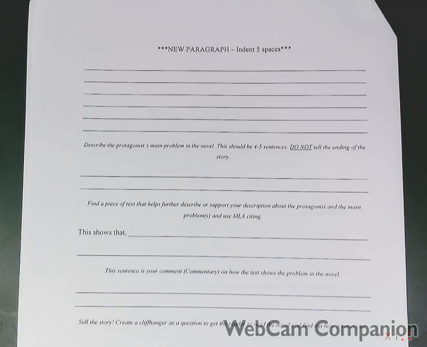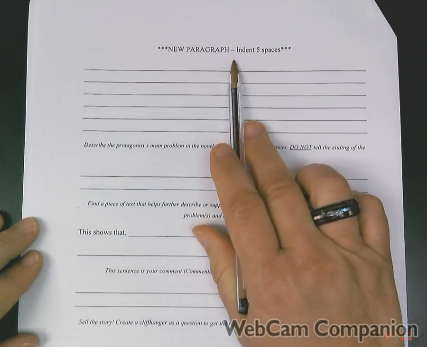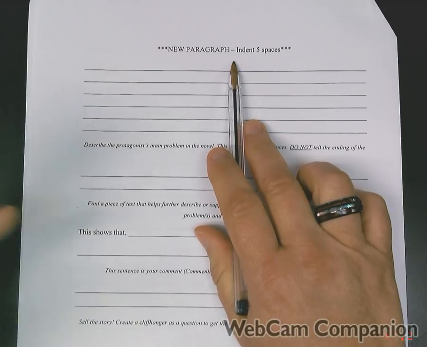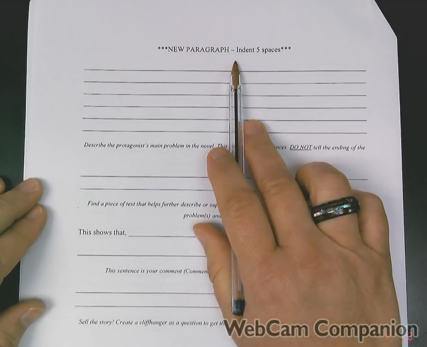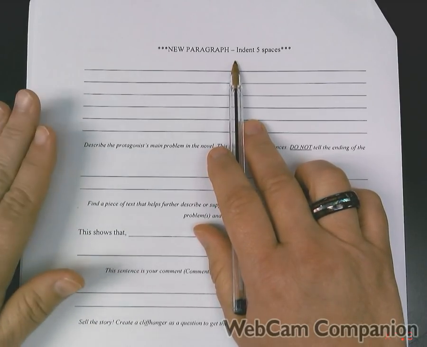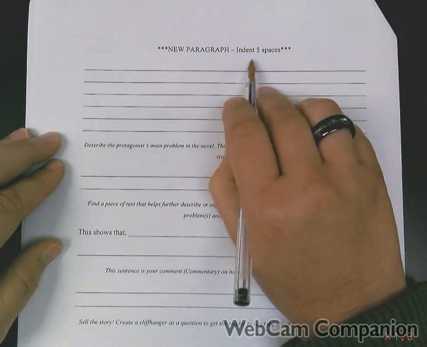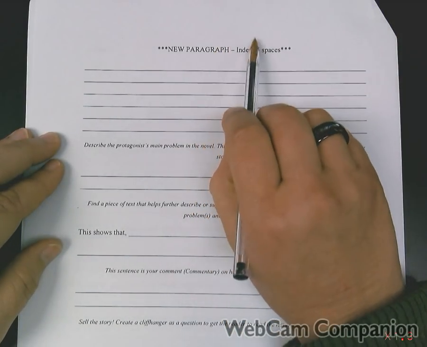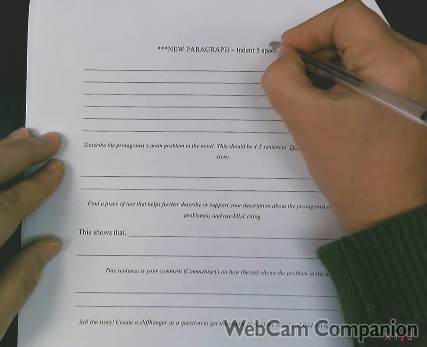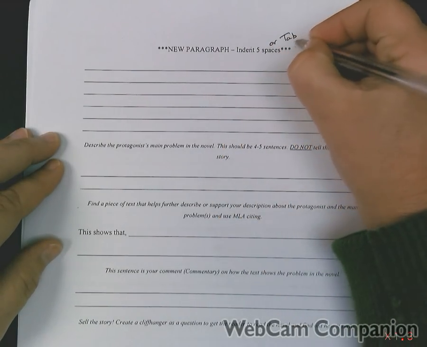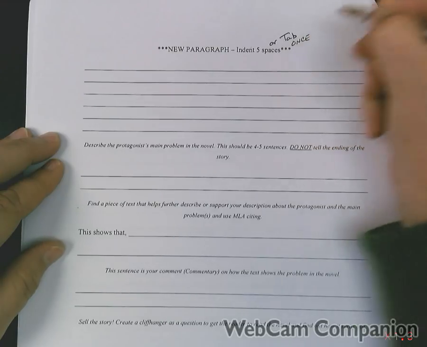Notice that it says indent, new paragraph, right here. This is for when you actually type it out. For right now, it's just a little reminder that this is your whole second new paragraph that you're starting. You can either indent 5 spaces, 1, 2, 3, 4, 5 on the space bar, or hit tab once and it'll automatically go 5 spaces, okay?